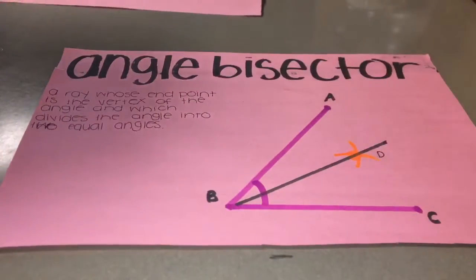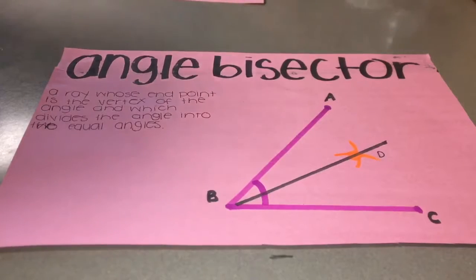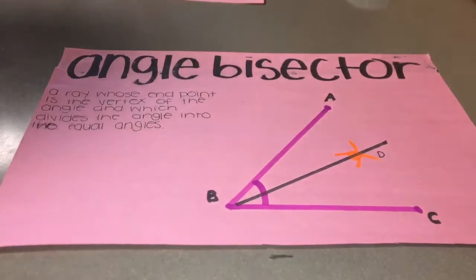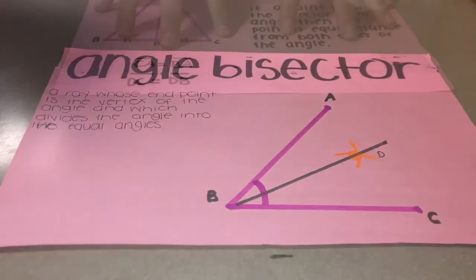Angle bisectors. A ray whose endpoint is the vertex of the angle and which divides the angle into two equal angles. This will make angle ABD congruent to angle DBC.